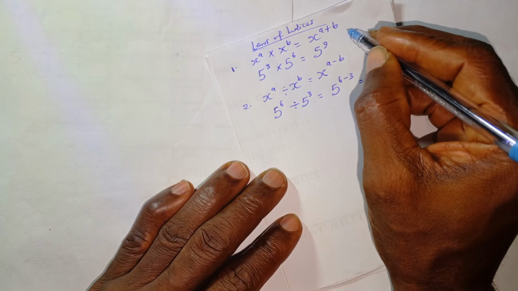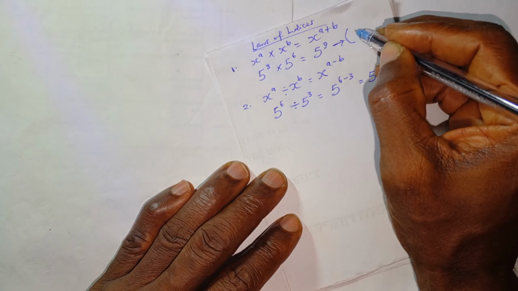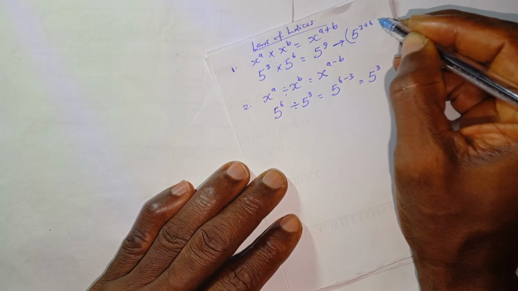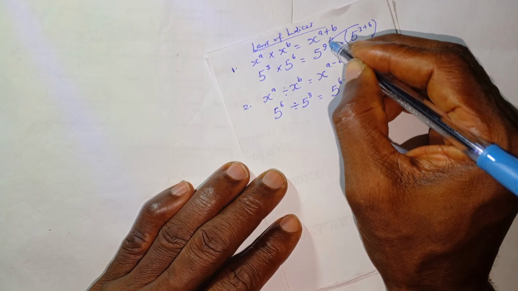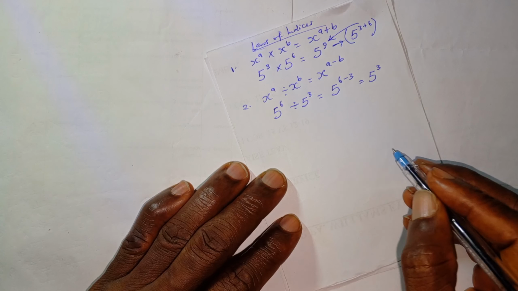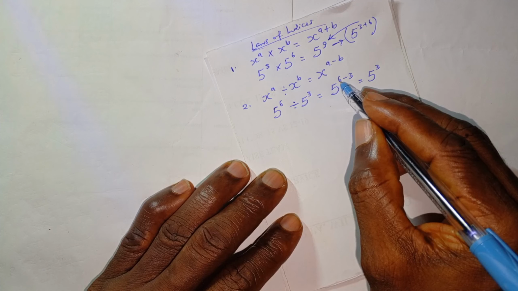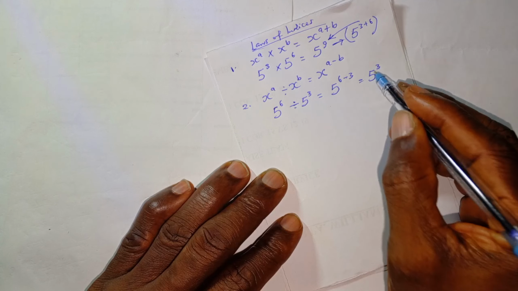Now you remember that in the earlier case, we have 5 raised to power 3 plus 6. So that was how we were able to get 9. Now in this other one, 6 minus 3, so we have 3.